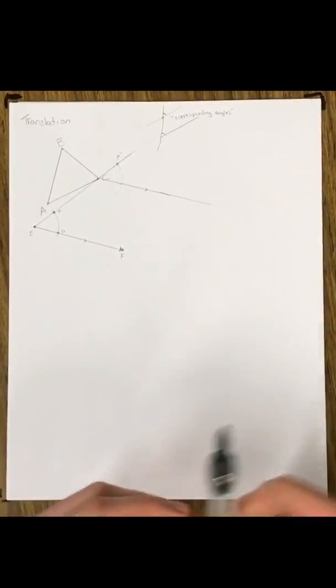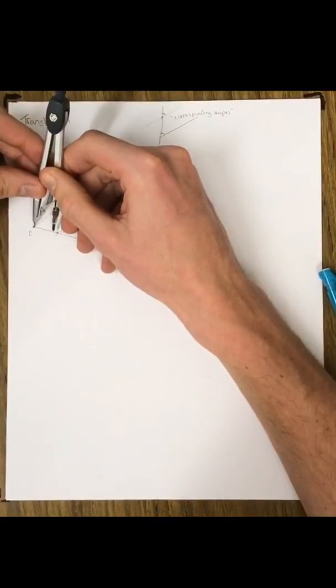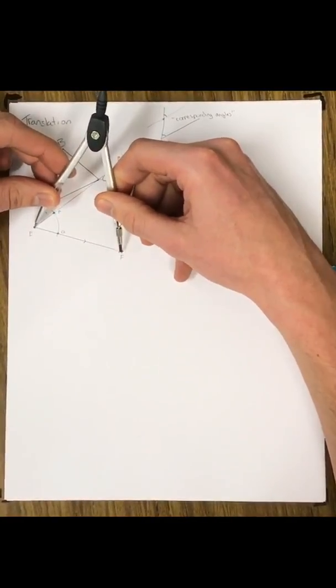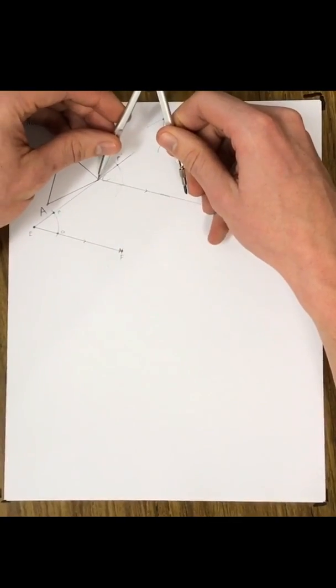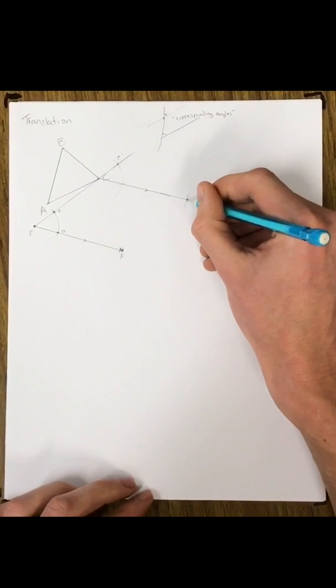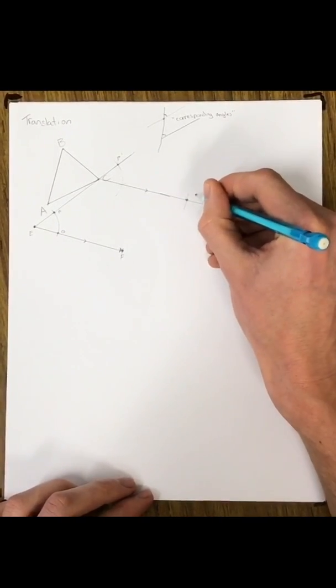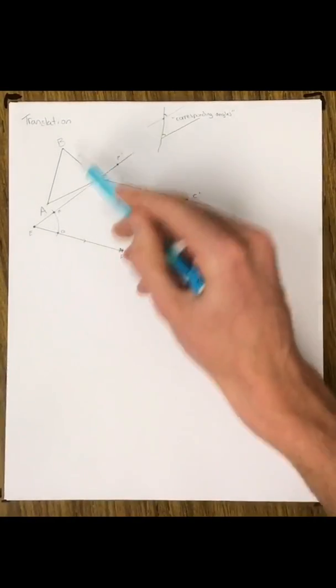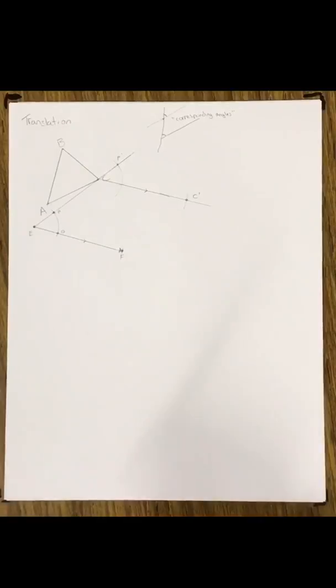The final part of our translation is to copy the length of the vector EF. So we set our compass to the vector length, we come up to C, and we mark that length on our parallel line that we just drew. So this will be the point C prime. After this, you have a couple of different things you can do. You can repeat the construction for all three points, or I'm going to show you a second method.